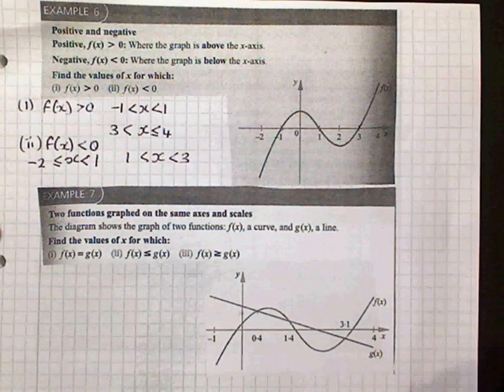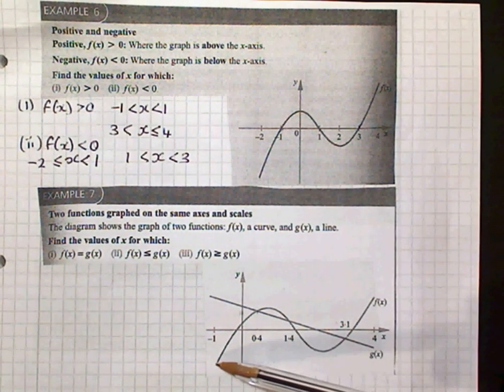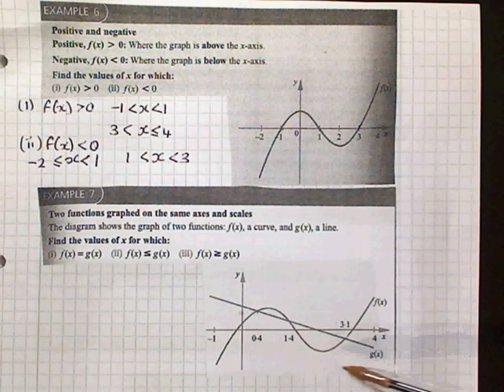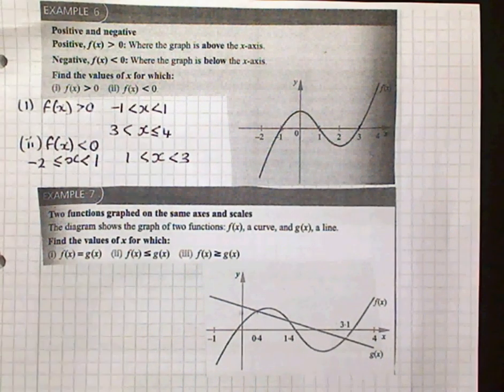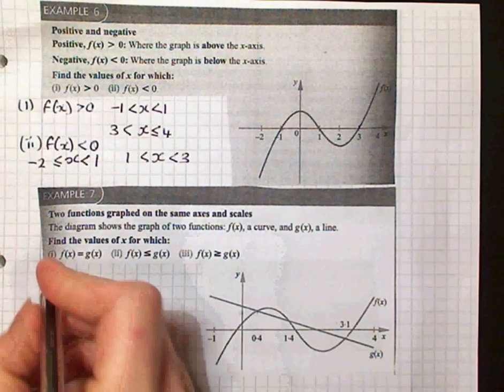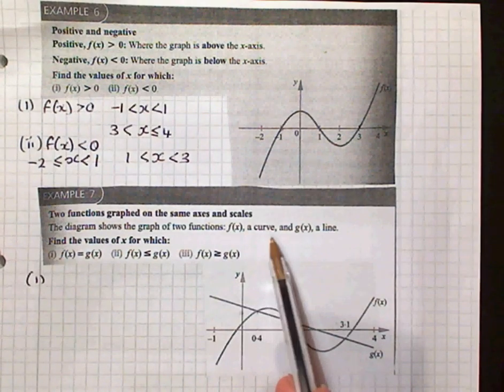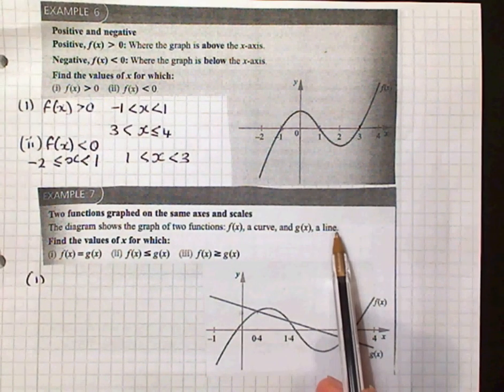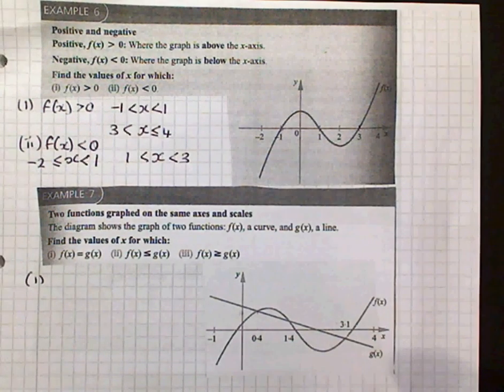Now in example number 7, you're given two functions. One is a cubic function or a curve, and the other happens to be a line. And you're asked a few questions, and one of them is, where is f of x equal to g of x? So f of x is the curve, g of x is the line. If you look here at your line, where does your line and your curve intersect?